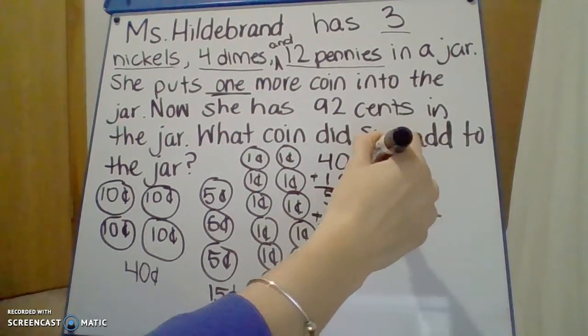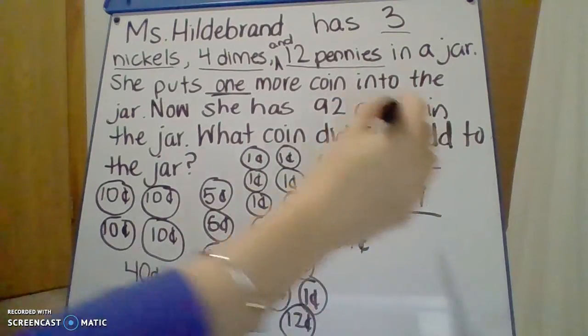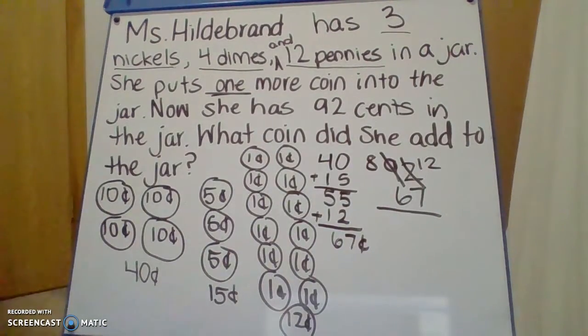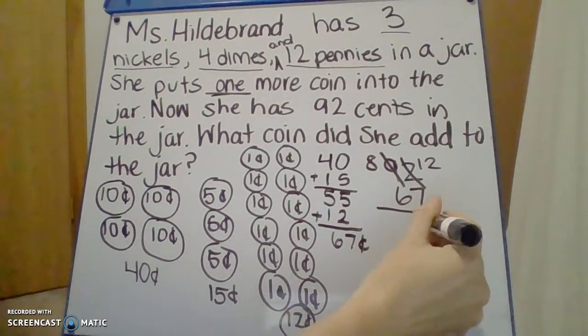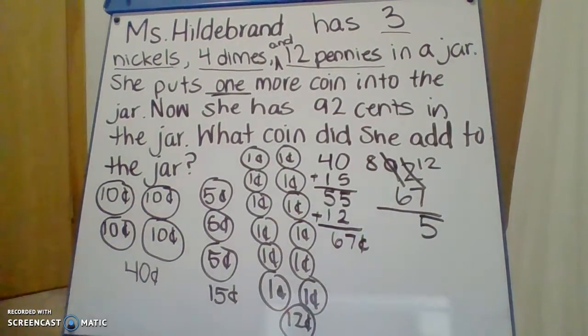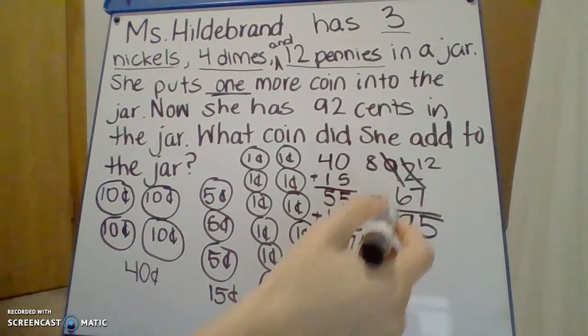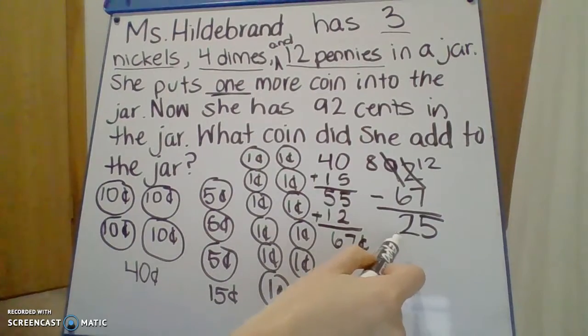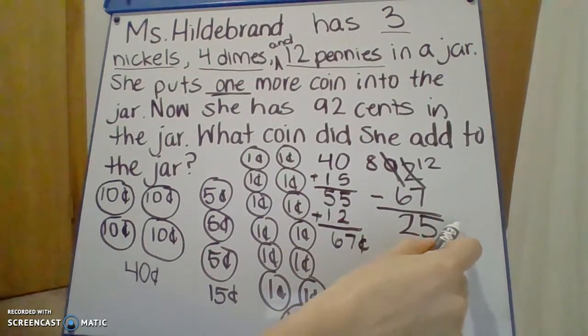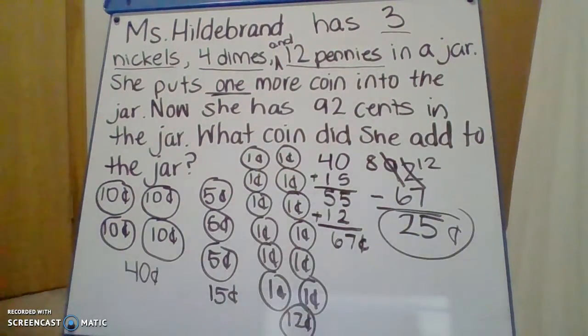Borrow, 9 is going to turn to an 8. This will be a 12. So 12 minus 7 is going to give you 5. And 8 minus 6, oh, I'm sorry, I forgot my sign. 8 minus 6 is going to give you 2. So I put 25 cents into the jar to get to 92 cents.